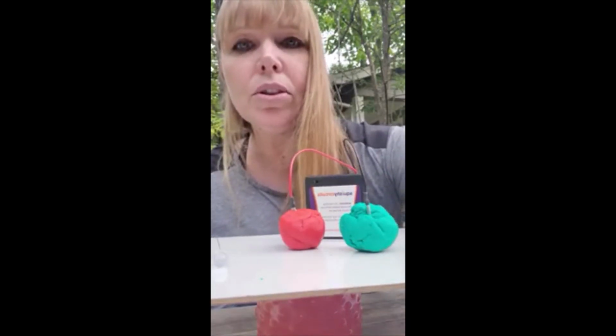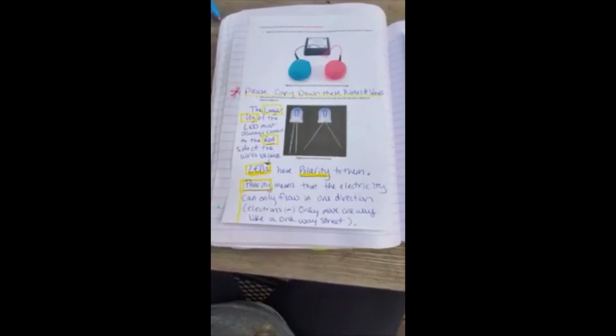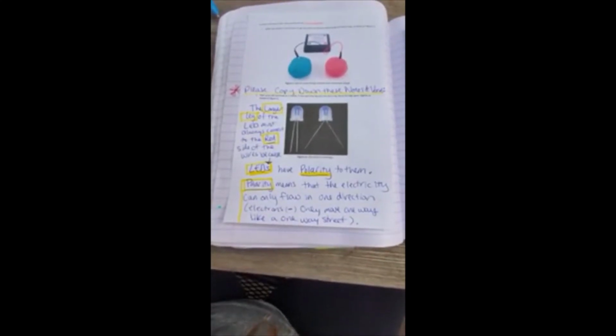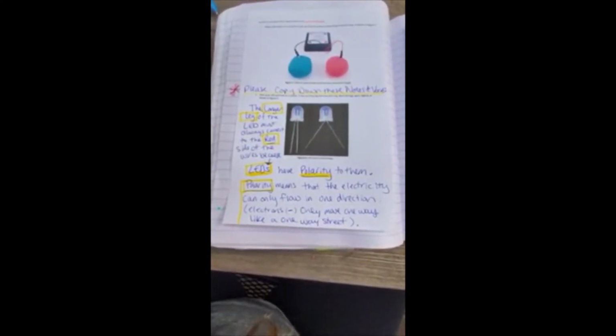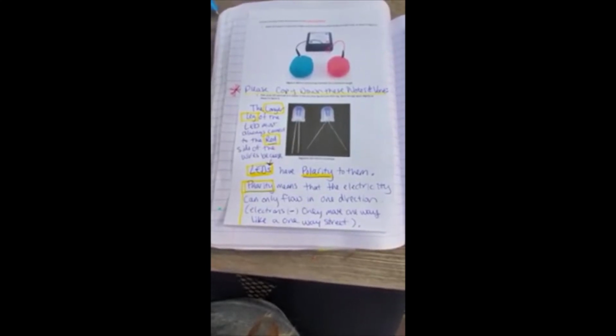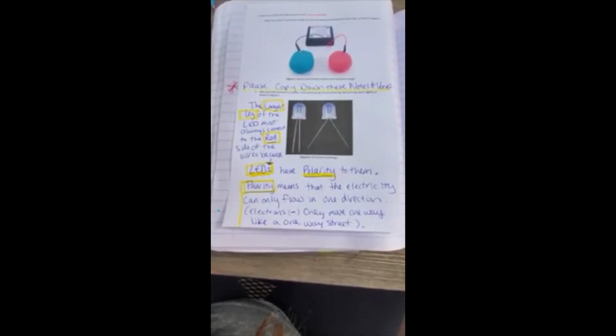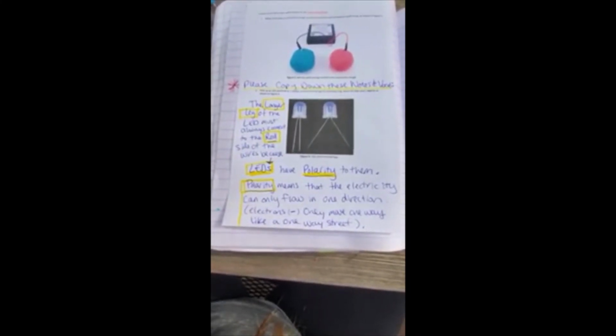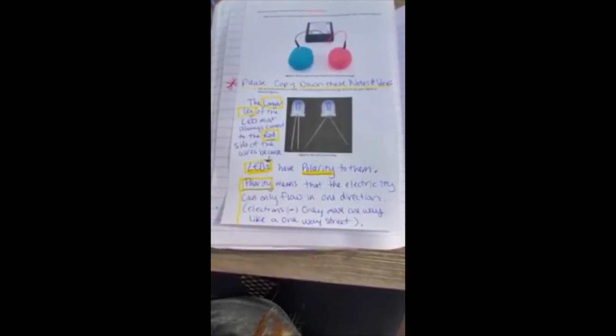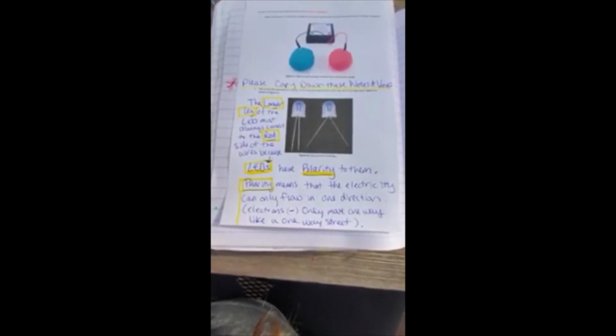Let me go ahead and switch this around to show you your worksheets. Okay, so these are the next sheets that you're going to be working on filling out. We already did the top, where we connected the battery and the wires to the conducting dough, which is Play-Doh. Also, we talked about how LEDs are like one-way streets. That is the word polarity.